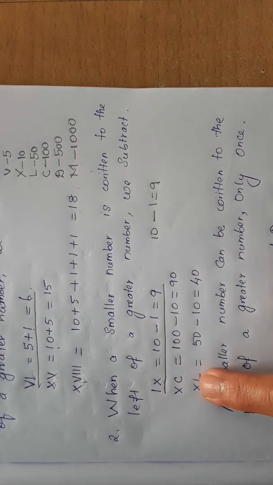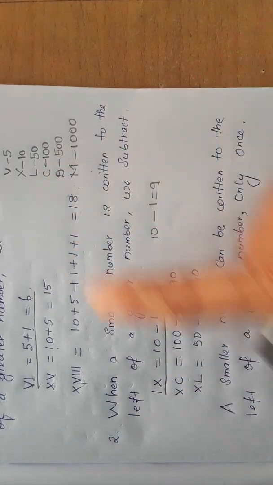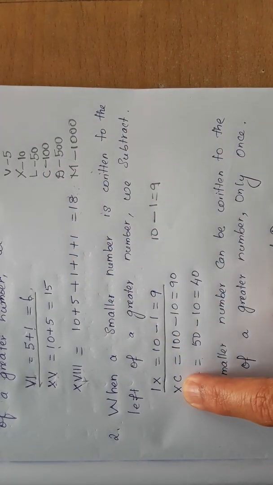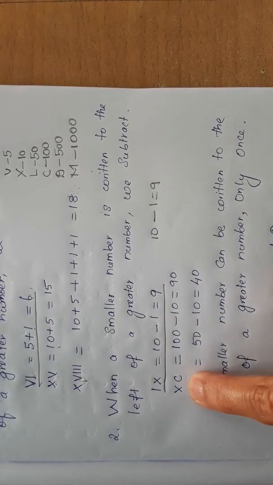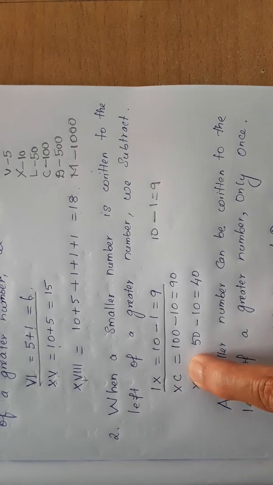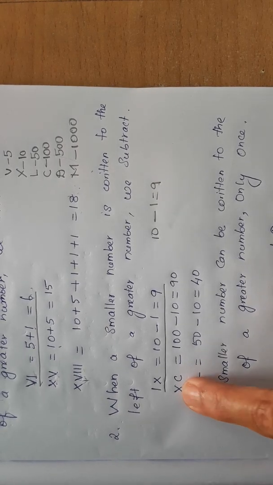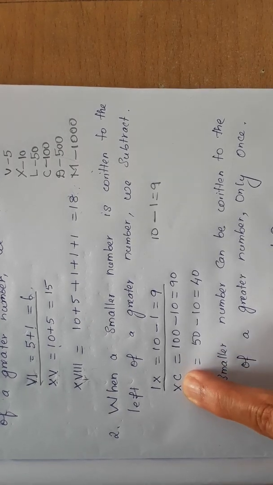Understood? Next, we will take the next example. C is 100, and X is 10. Now, first we should find out the letters' values. X means 10, C means 100. And 10 is in front of 100, that is, to the left of the greater number.